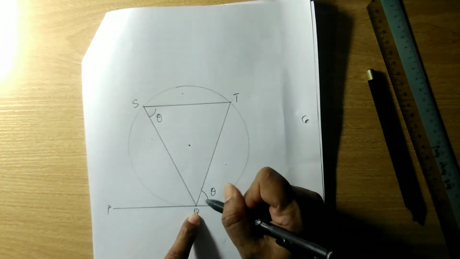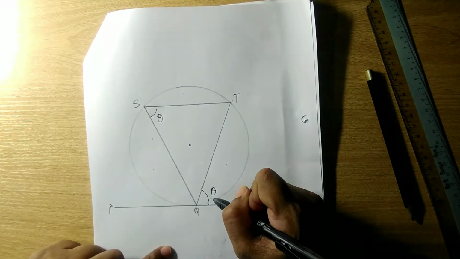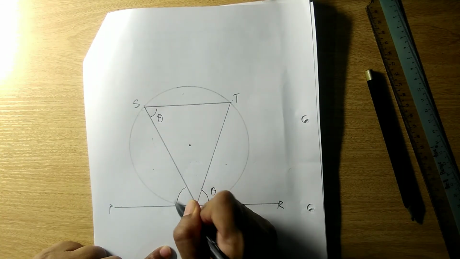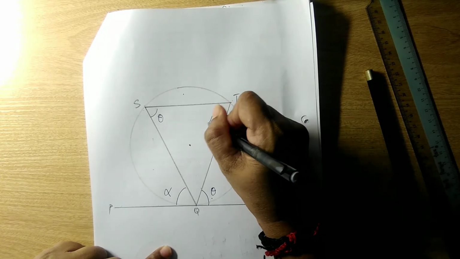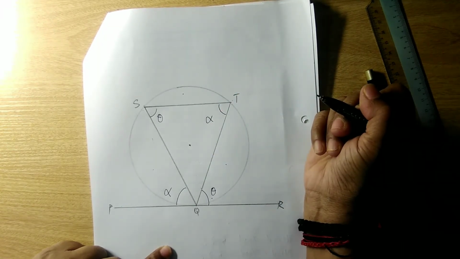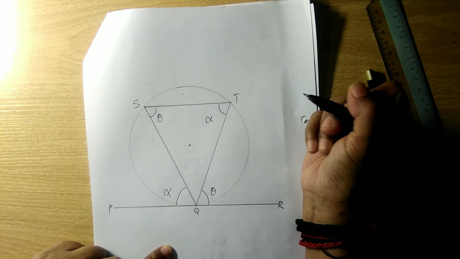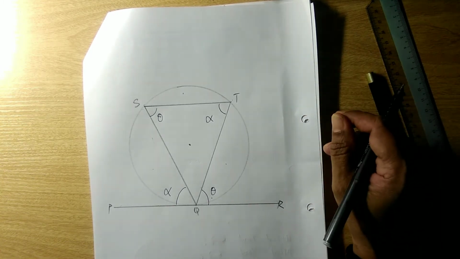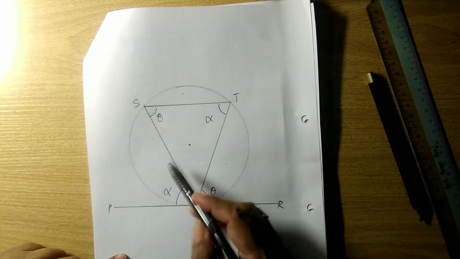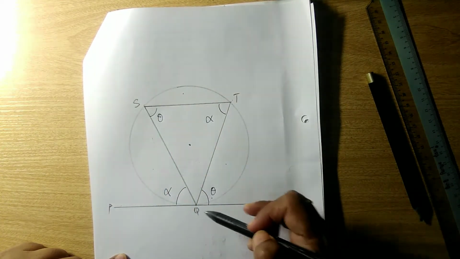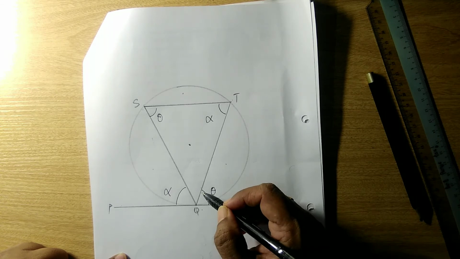So this is theta, this is theta. Let's say I call this angle alpha, this will also be angle alpha. This is another interesting property that a tangent has when it intersects with a triangle drawn inside a circle.